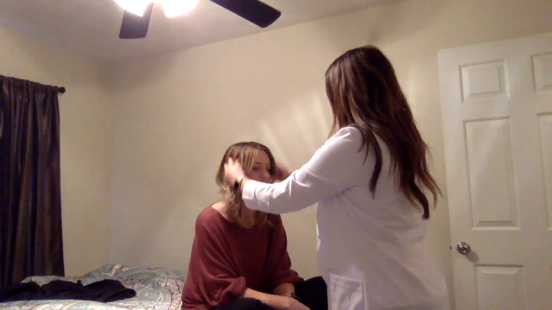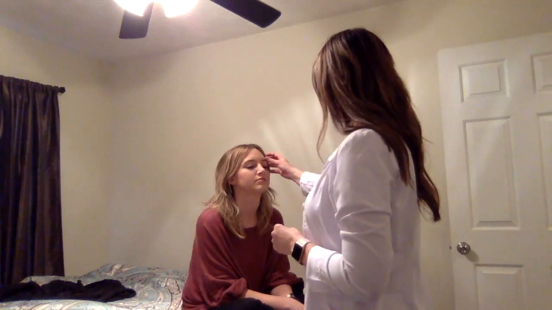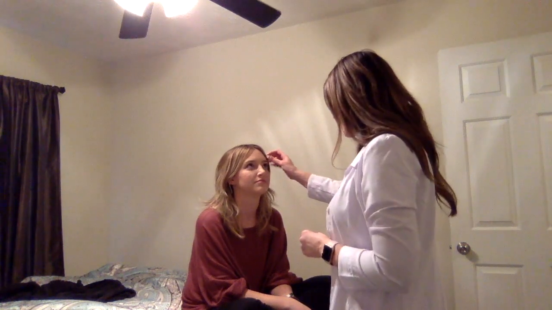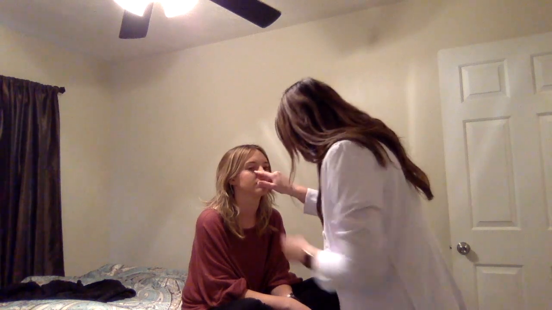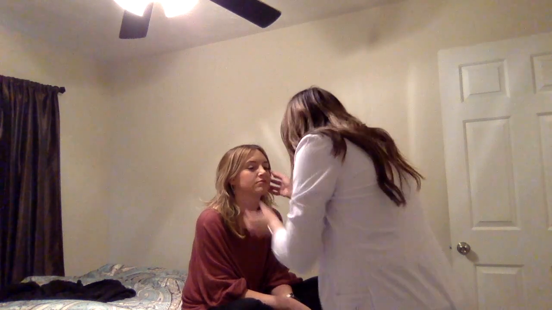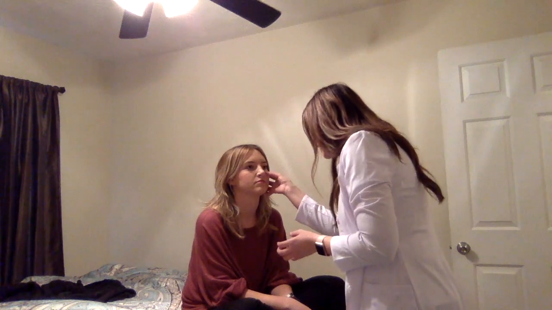Okay, and then I'm going to go to her skin. I'm going to check the symmetry. I'm going to check characteristic of the skin and the color. And then I'm going to look at her eyes. I'm going to check her eyebrows, her eyelashes. I'm going to look at her sclera. I'm going to look at the iris. I'm going to look at the conjunctiva. Look for any redness or inflammation.